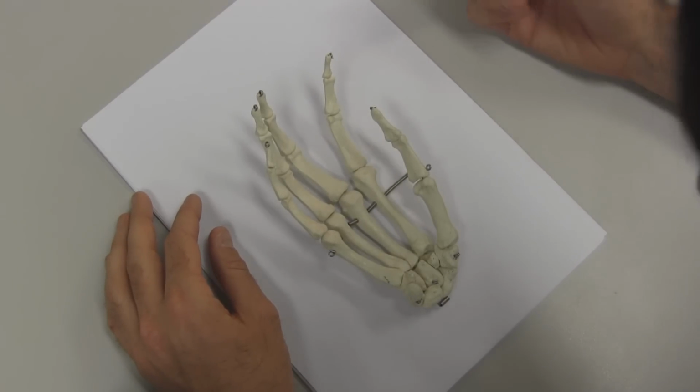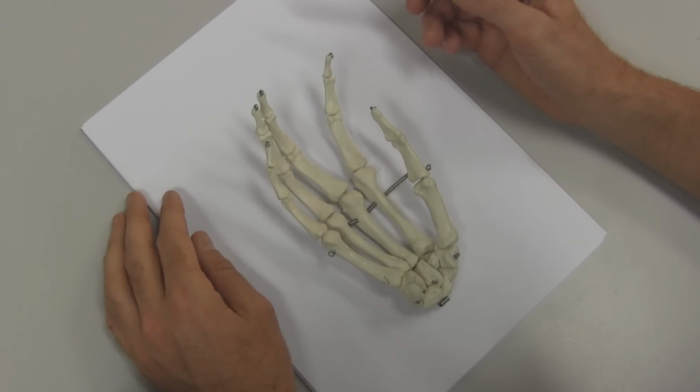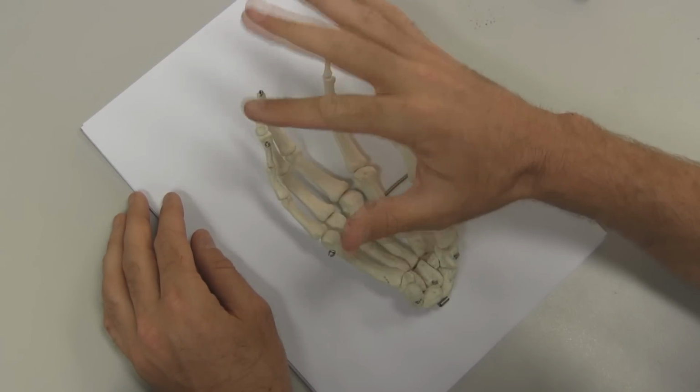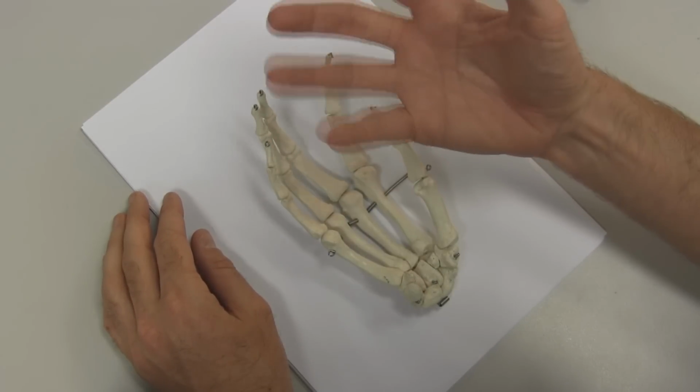Well, there's many reasons for why there's so many bones, but probably the primary role is to allow for all the fine movements. So when we move our hand any number of ways, it really does do a lot of little fine things, and it's all these small bones that allows us such great movement.